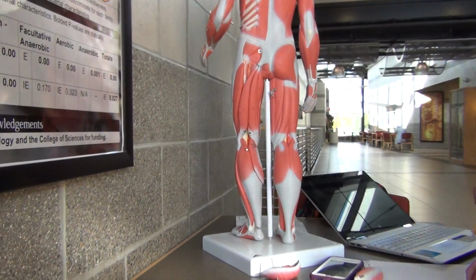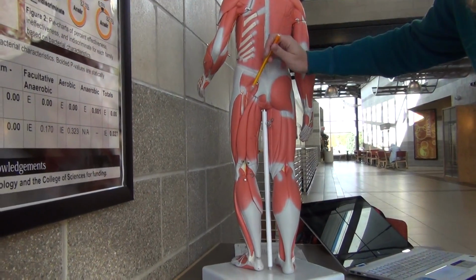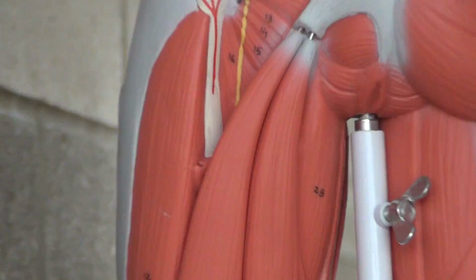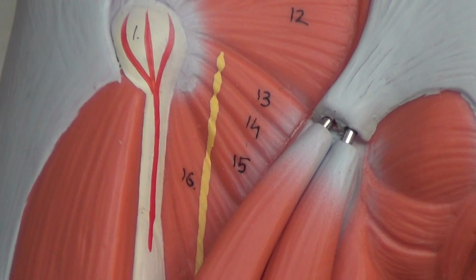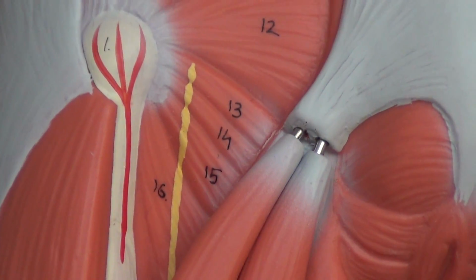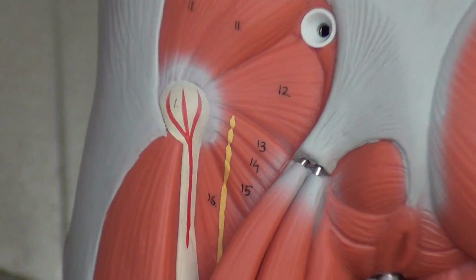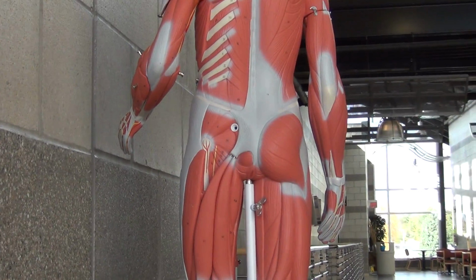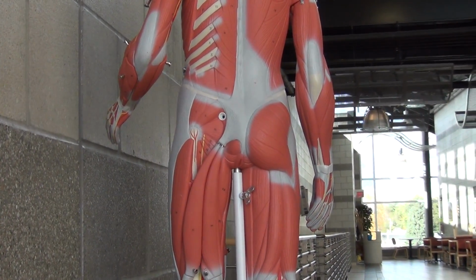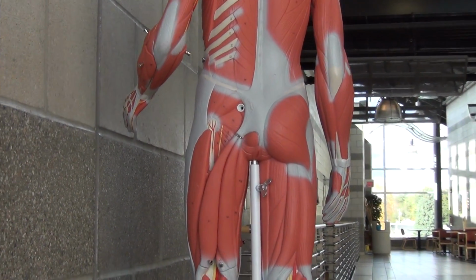So next is the obturator internus, which is 14 here. Its origin is the inner surface of the obturator membrane, the greater sciatic notch, and the margins of the obturator foramen. The insertion is the greater trochanter in front of the piriformis. The action is it rotates the extended thigh laterally.